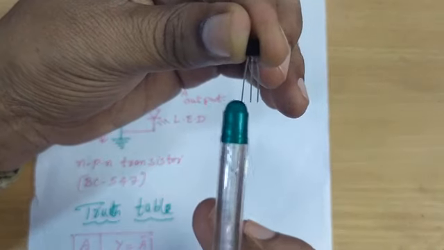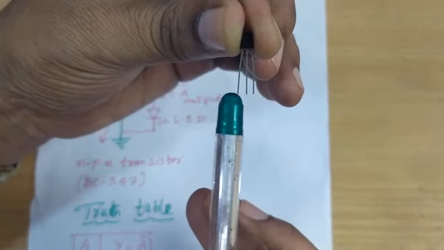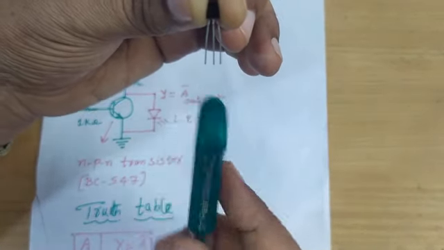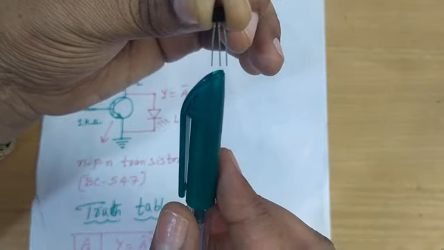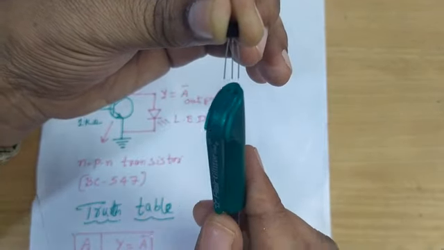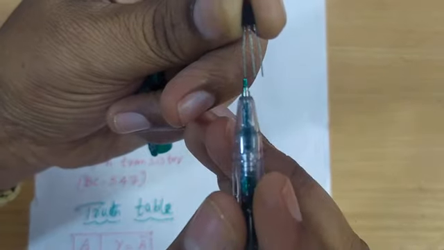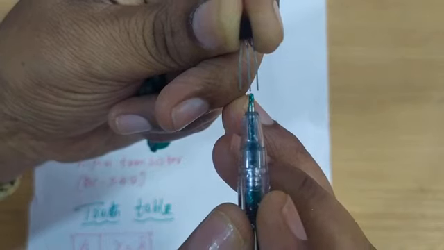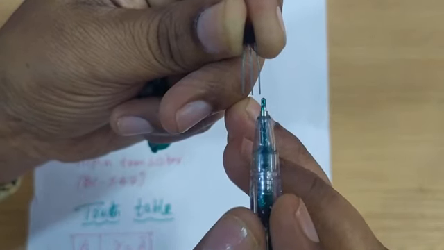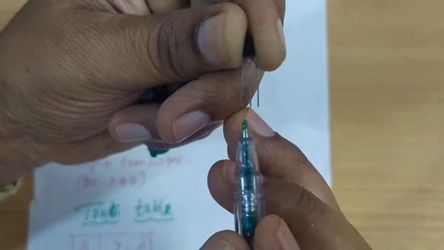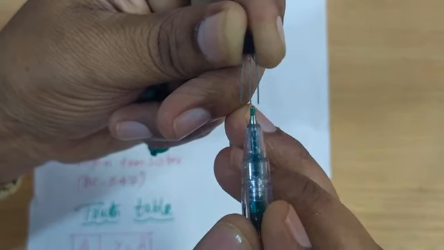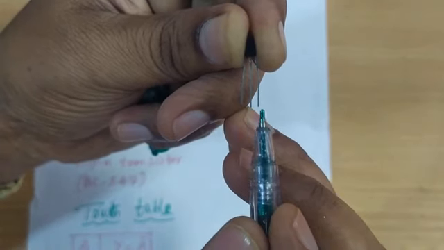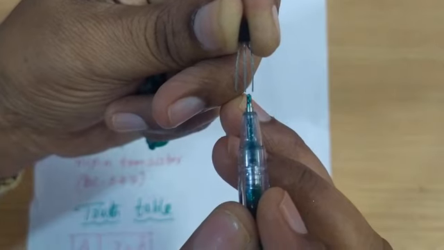It consists of three legs: the middle one is the base, and the other two are the collector and the emitter. Collector, base, emitter. So this is an NPN transistor. Negative, positive, negative. Positive to negative is forward bias. Negative to positive is reverse bias. You have to remember that here.